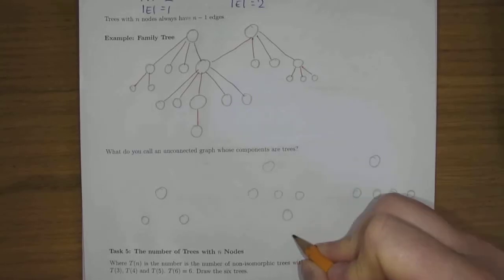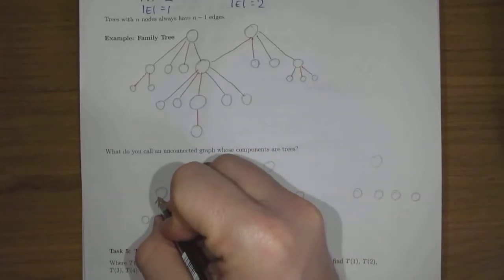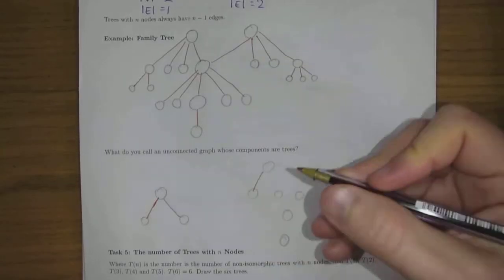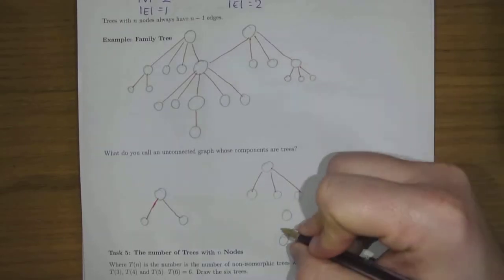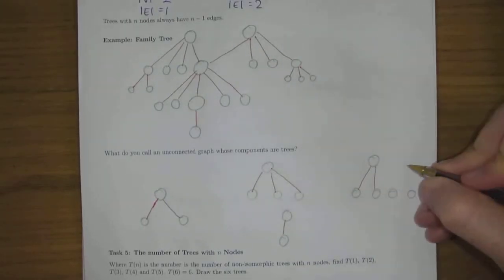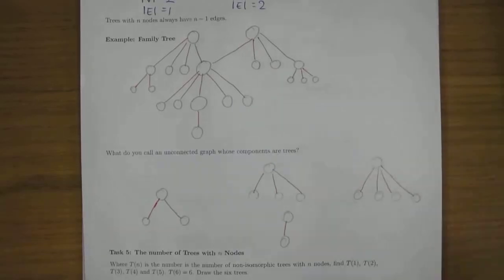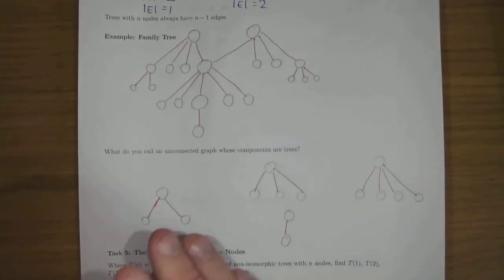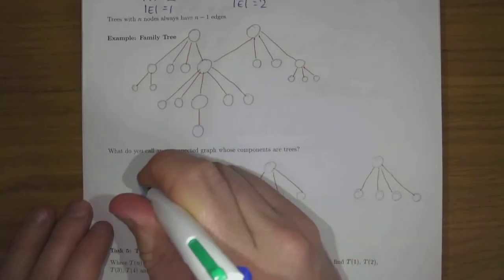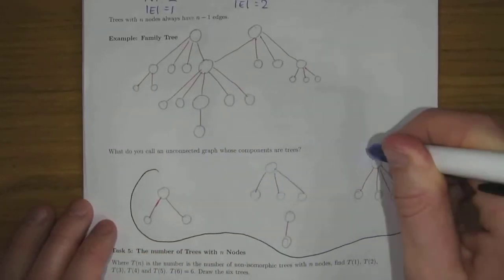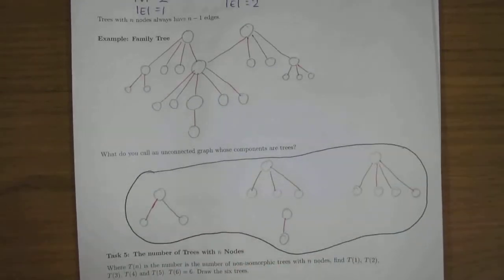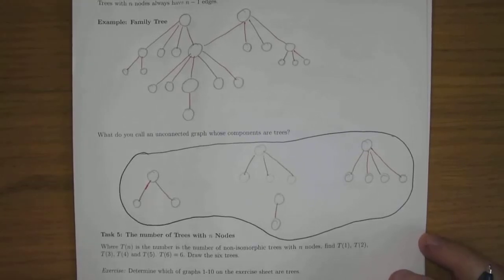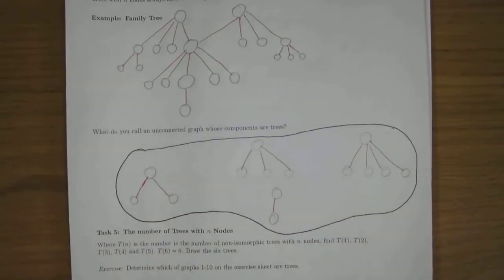Some of us, so for example, something like this. Now I appreciate this can be complicated, in fact mine's a bit more complicated because my brothers and sisters are half brothers and sisters. And it could be more complicated. So this is an unconnected graph. This is one graph, and each of the components are trees. What do you call this? If you want to pause the video and have a think, the answer is a forest. So an unconnected graph whose components are trees we call a forest.